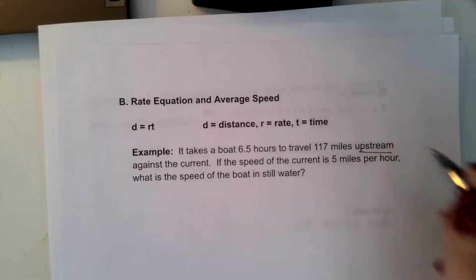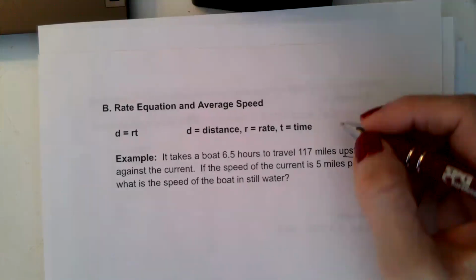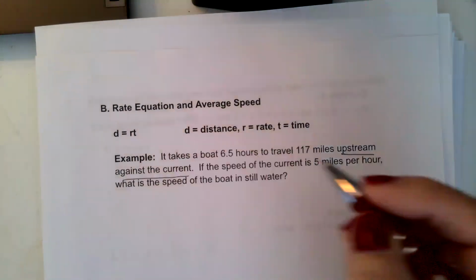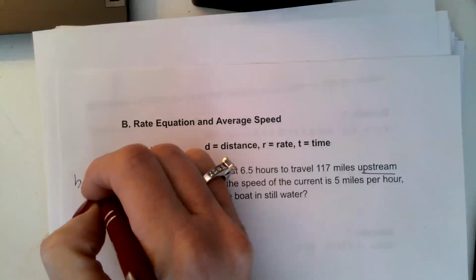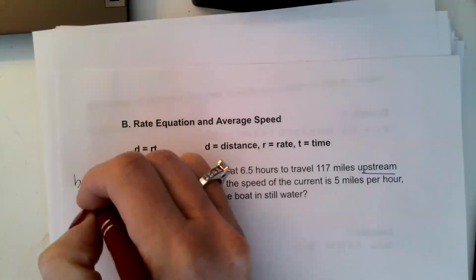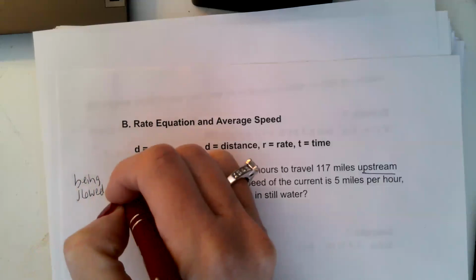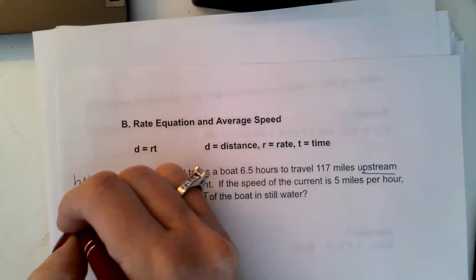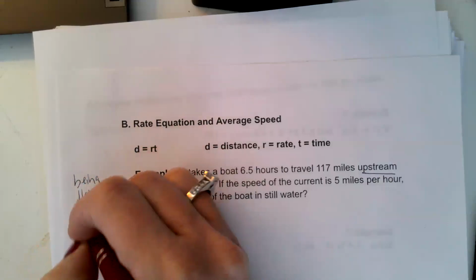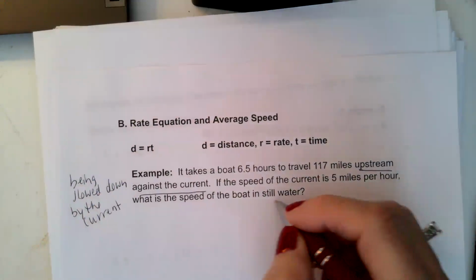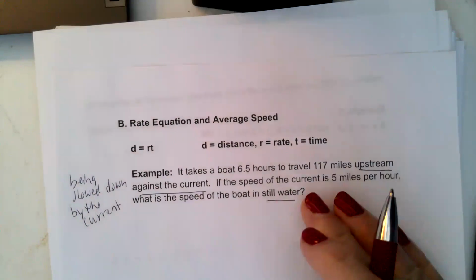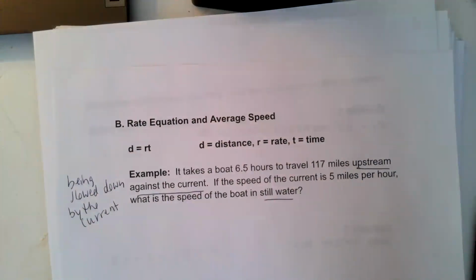Upstream means you're going against the water, against the current. So that means you're being slowed down by the current. Still water means as if there were no current pulling you or pushing you.